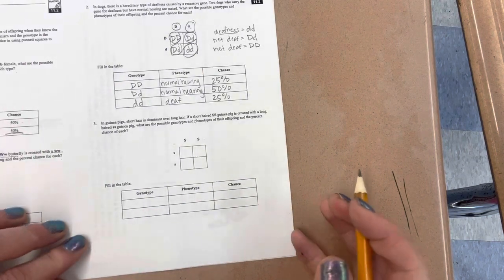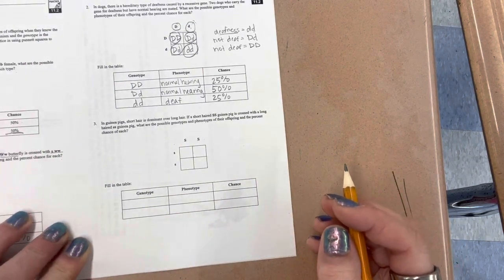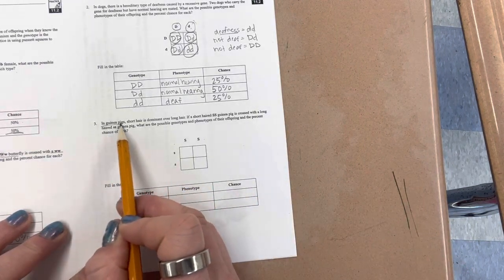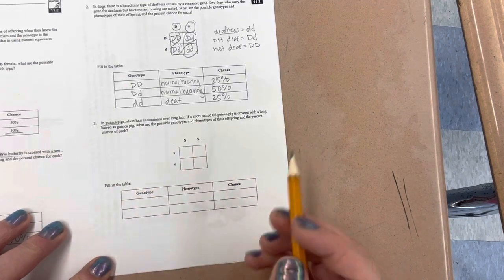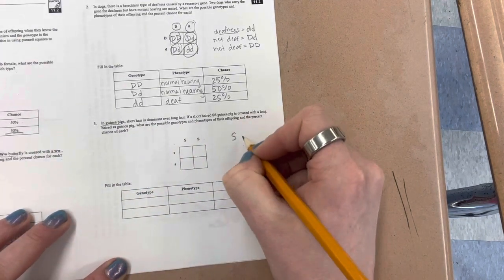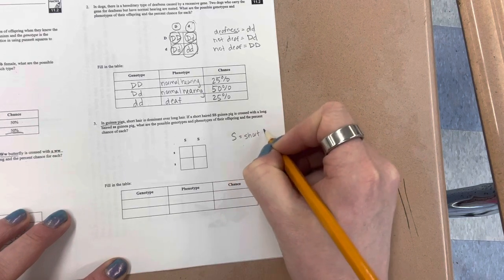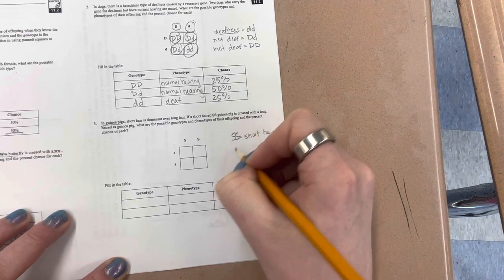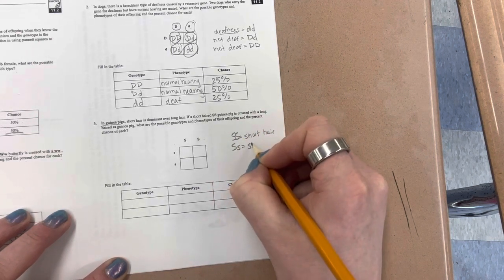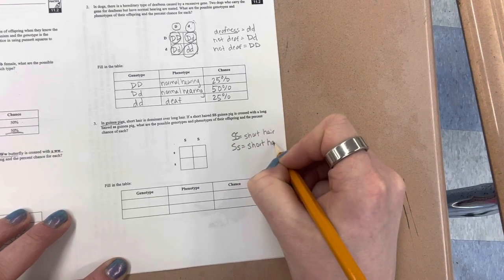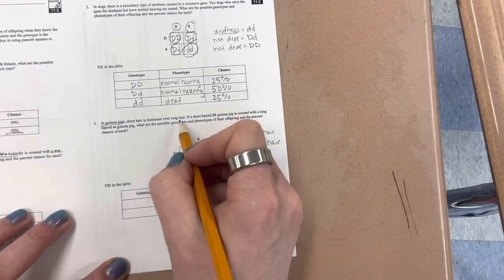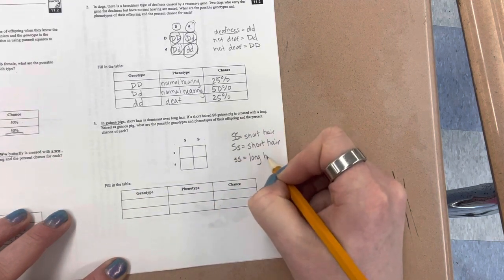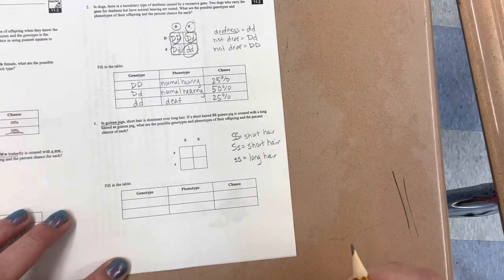If you think you're getting it, go ahead and keep working on your own. If you want to keep working with me, you can learn about guinea pigs. In guinea pigs, short hair is dominant over long hair. So capital S is short hair. So you can get that if you have these 2 options. Long hair is recessive. So the only way you can get that is if you have 2 lowercase s's.